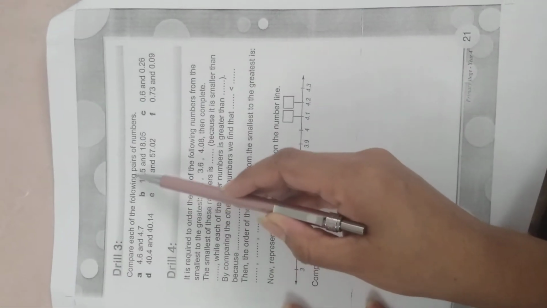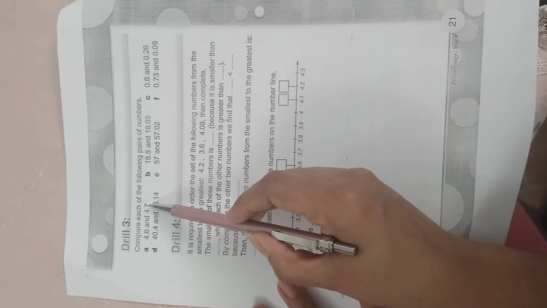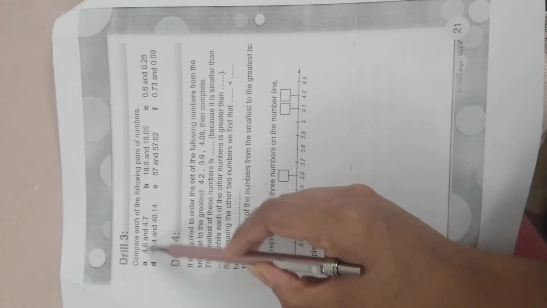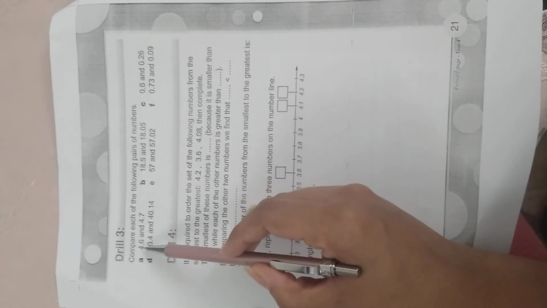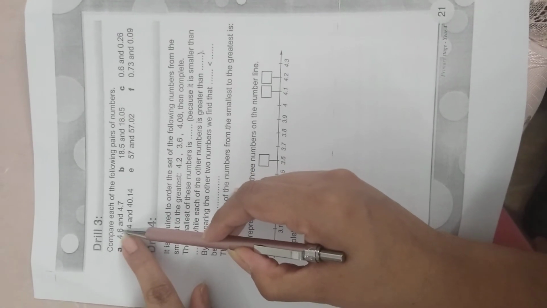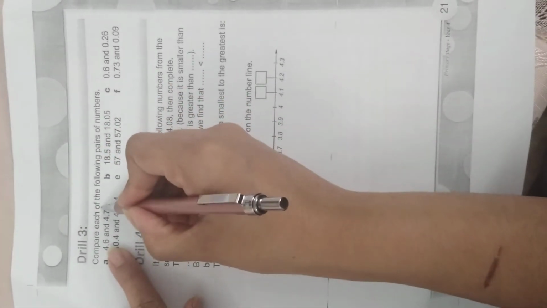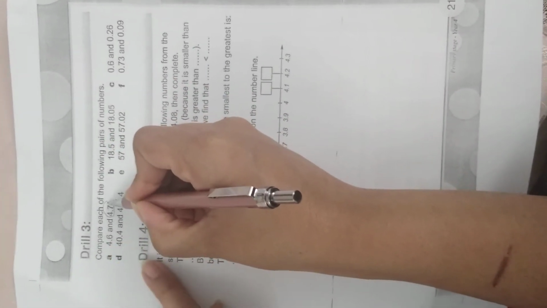Here, drill 3. Compare each of the following pairs of numbers. Which one is bigger, 4.6 or 4.7? Here, the whole numbers are the same. Now we are going to compare the decimals. The first decimal digit here is 6 and the first decimal digit here is 7. Of course, 4.7 is bigger.